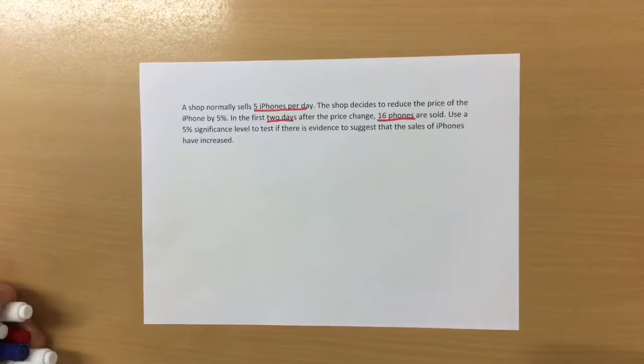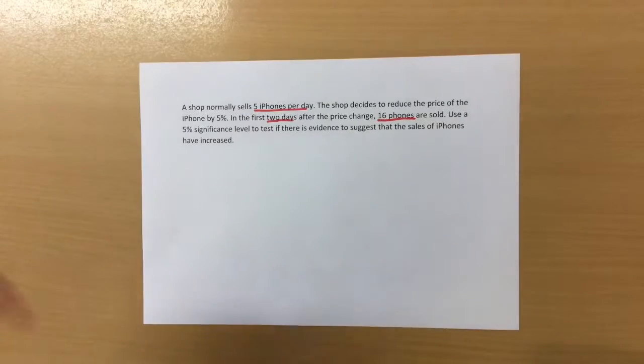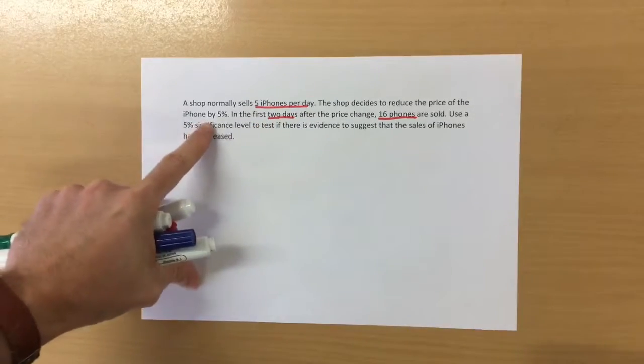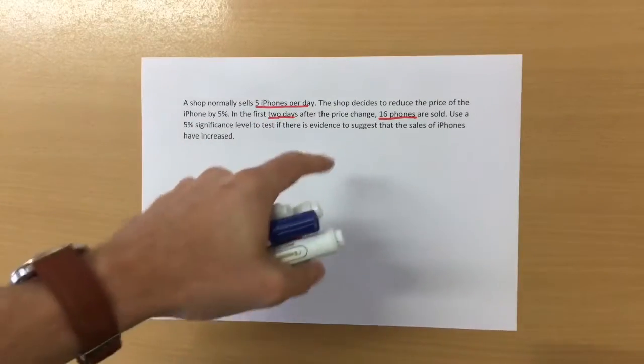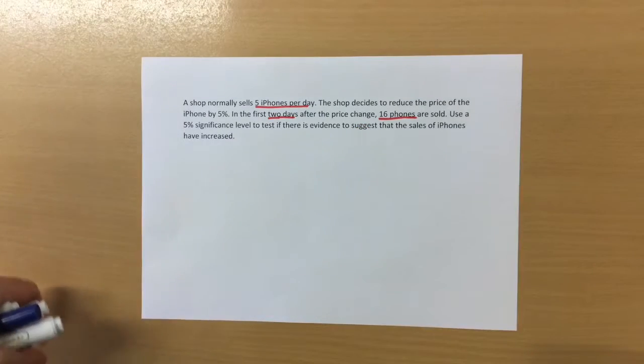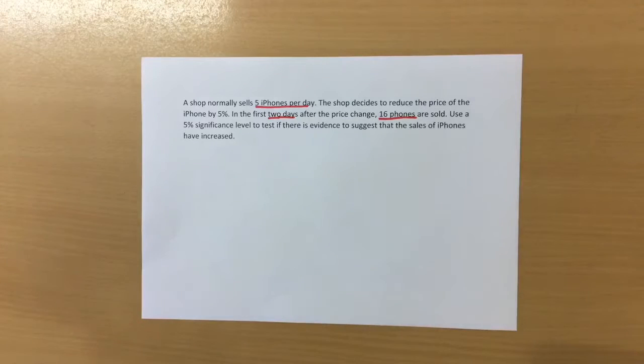So as in any situation, if you are a shop and you decide to reduce the price, or increase marketing, or hire more people, or increase staff training, you want to test: has what I've done, my investment, my price discount, made an overall impact on my sales? So has my price reduction by 5% actually led to an increase in sales to 16, or is this 16 not an unusual result normally anyway?